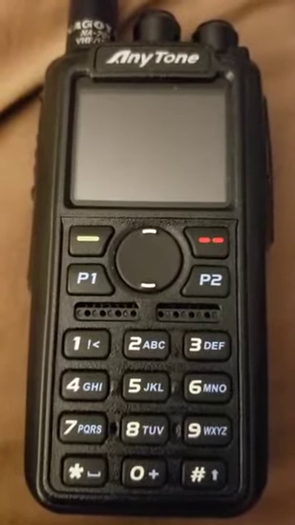Now, I know a lot of you out there say use the software, you can do all you need to do on the software. Yeah, but I'm not a huge fan of using software. I like radios that I can push buttons on and get to work. And the Anytone is a little convoluted with how to program that way, but it is something you can do if you're patient and you follow all the steps that you need.